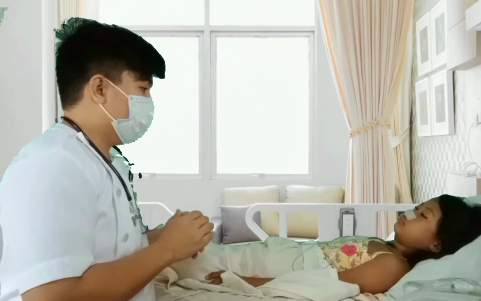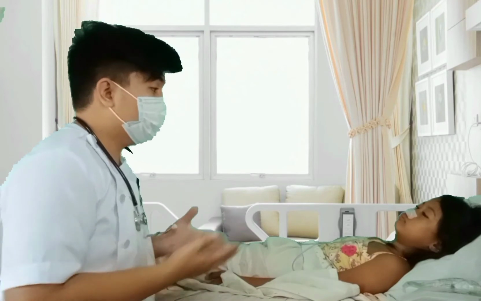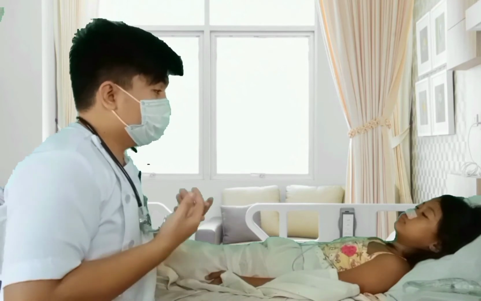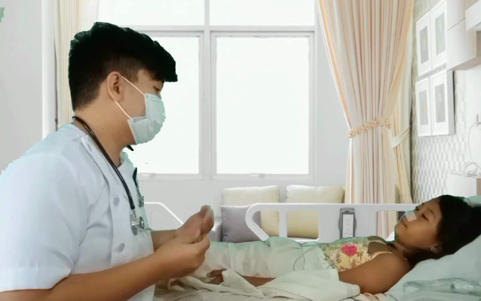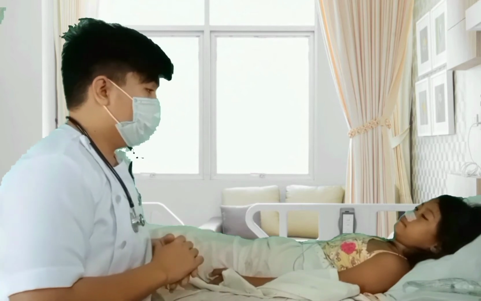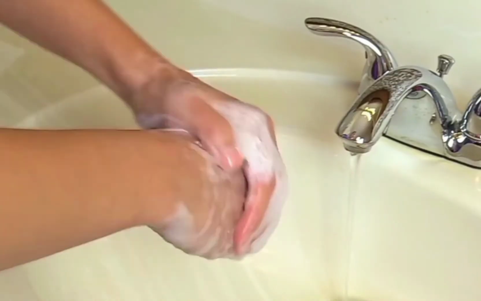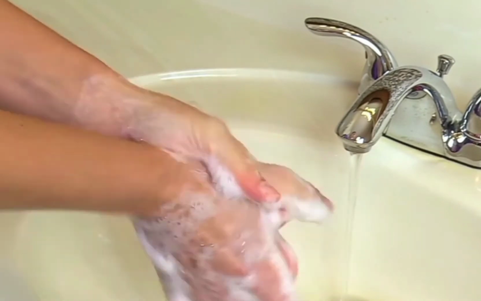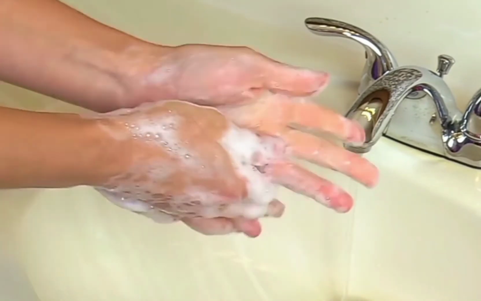Step 1. Explain the procedure. Discussion and explanation help allay anxiety, encourage patient cooperation, and prepare the patient for what to expect. Step 2. Perform hand hygiene. Hand hygiene deters the spread of microorganisms.